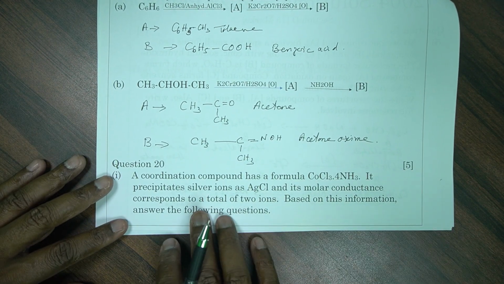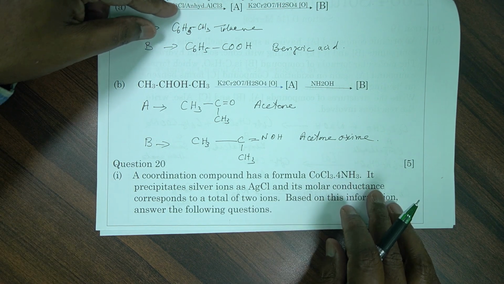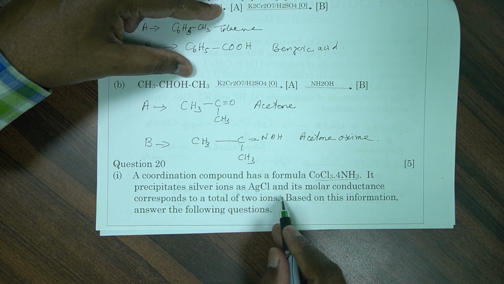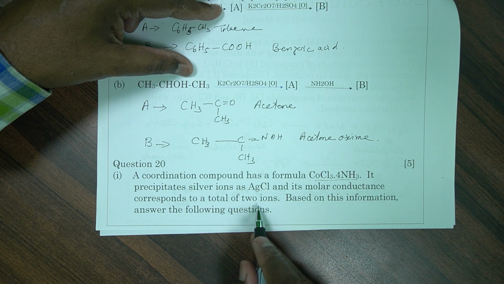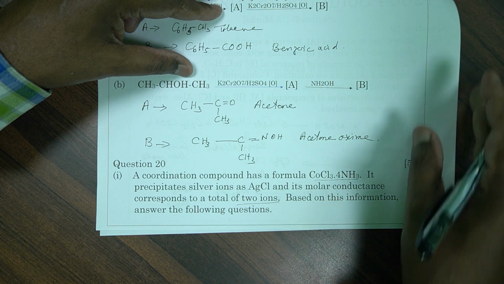Question number 20. A coordination compound has a formula CoCl3·4NH3. It precipitates silver ions as AgCl and its molar conductance corresponds to a total of 2 ions. Based on this information, answer the following questions.